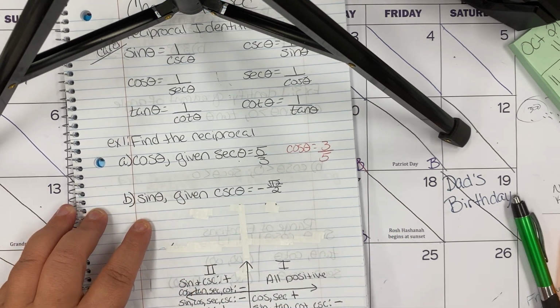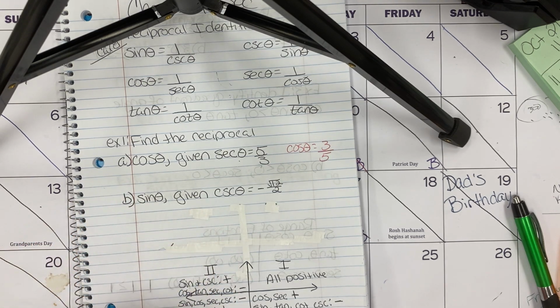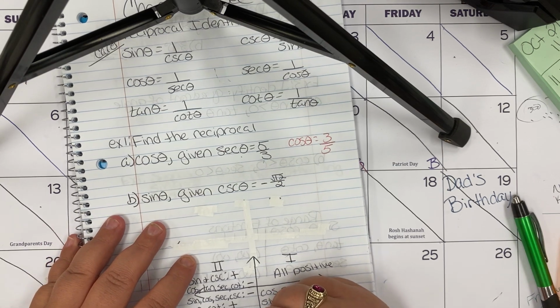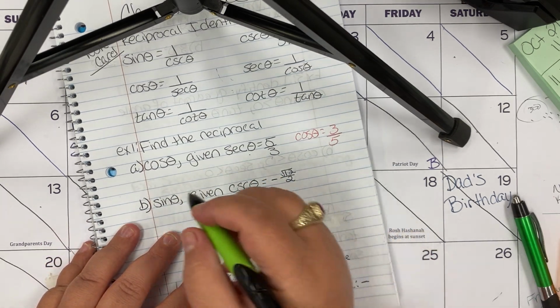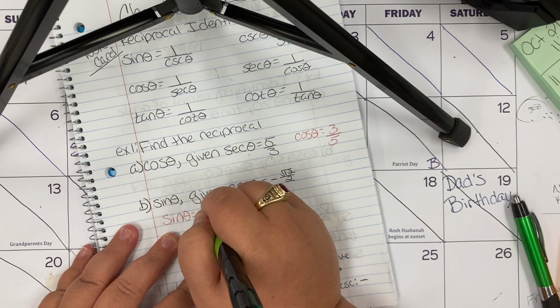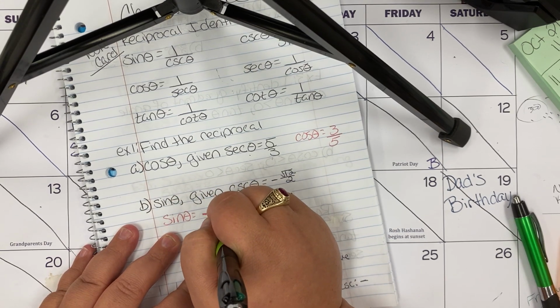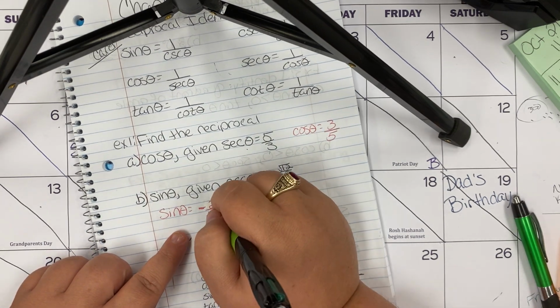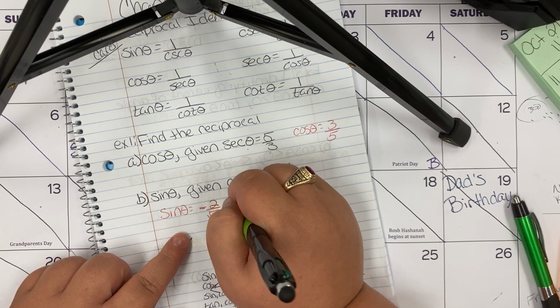So the next one is sine, given that cosecant is negative square root of 12 over 2. So in this case, when we go to flip this, sine theta equals negative 2 over the square root of 12. We know we can't have that square root on the bottom, so we got to rationalize the denominator.